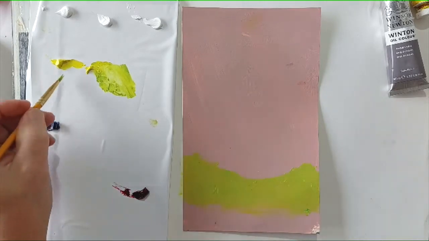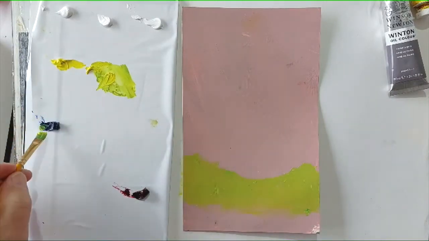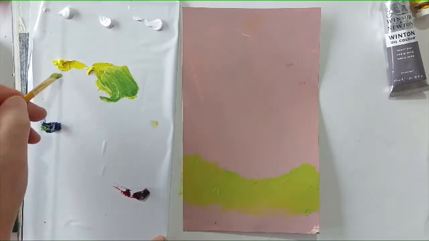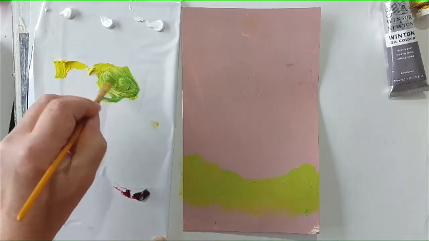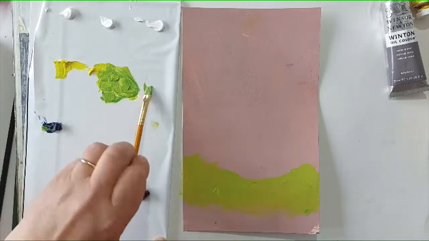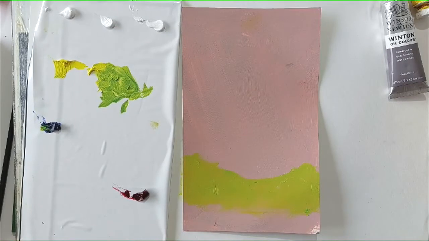So I'm going to make a little bit more of that up so that we can do things with it, if you like. A wee bit more yellow and get it a mid-green there. So you can see there what I've got. I'm going to clean up my brush here. And we talked about the principle of things becoming cooler as we go back.